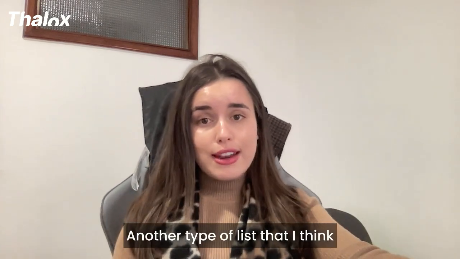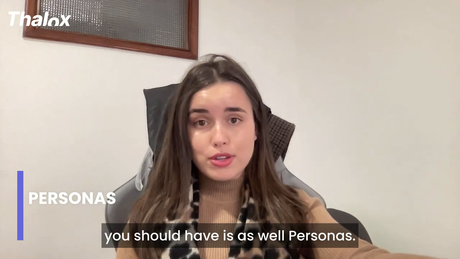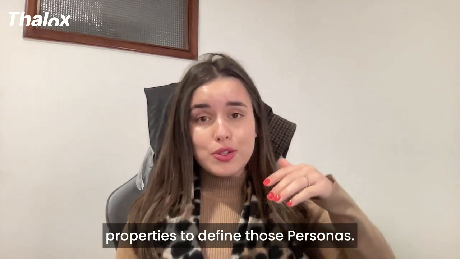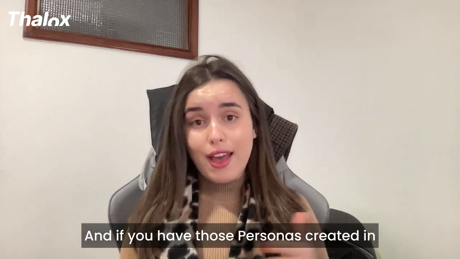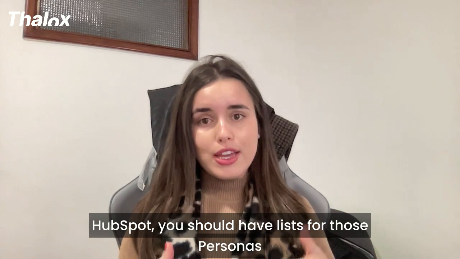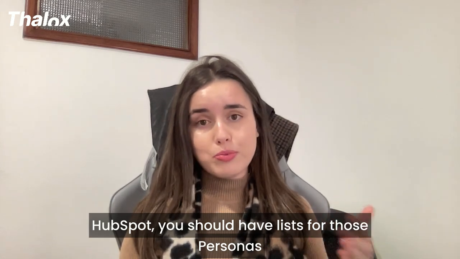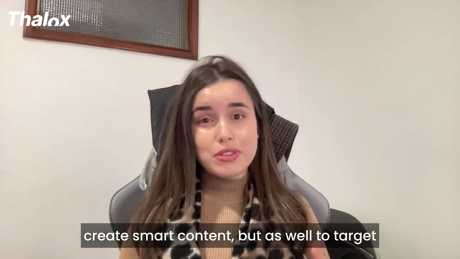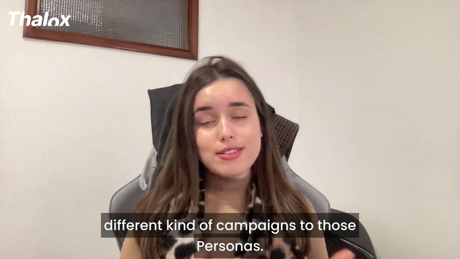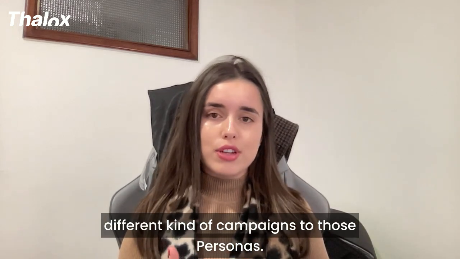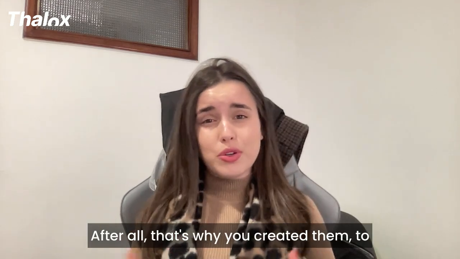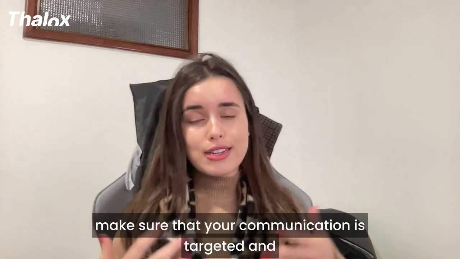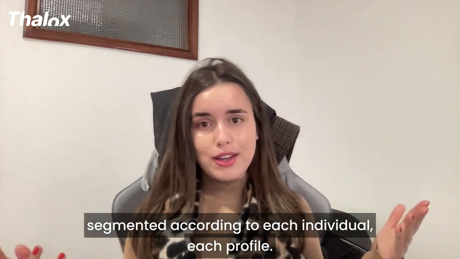Another type of list that I think you should have is as well personas. If you are populating the right properties to define those personas, and if you have those personas created in HubSpot, you should have lists for those personas as well, because that will enable you to create smart content, but as well to target different kinds of campaigns to those personas. After all, that's why you created them, to make sure that your communication is targeted and segmented according to each individual and each profile.